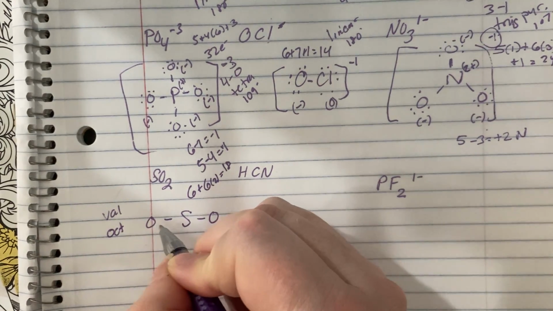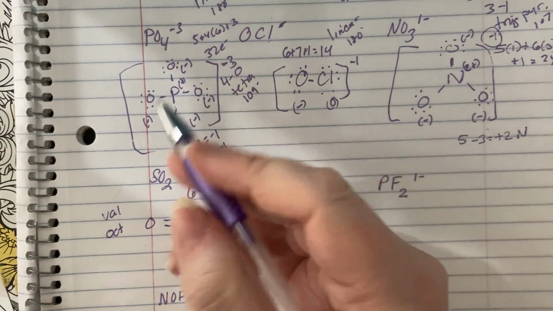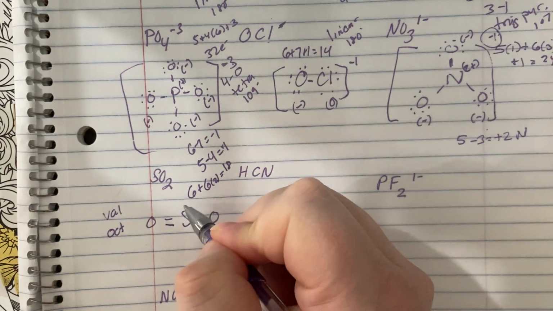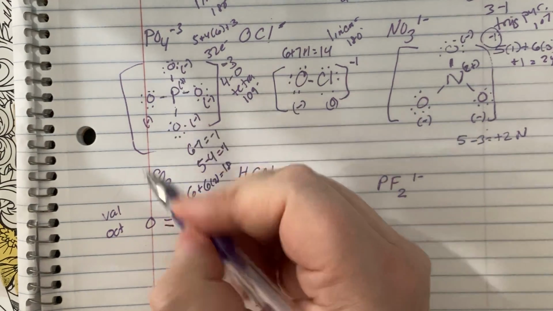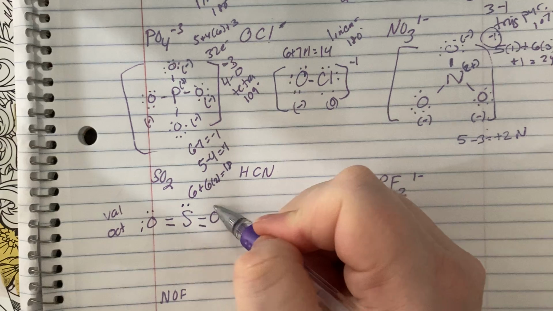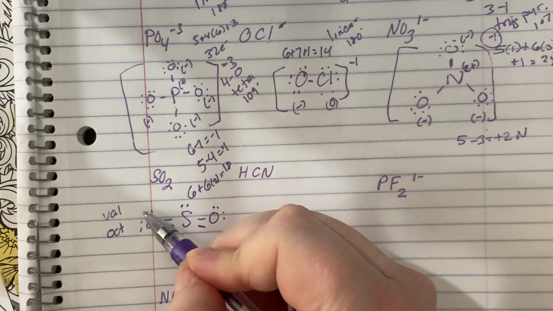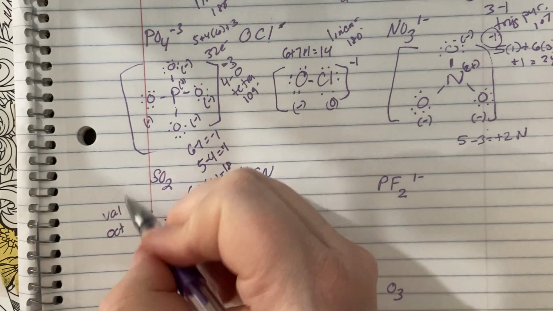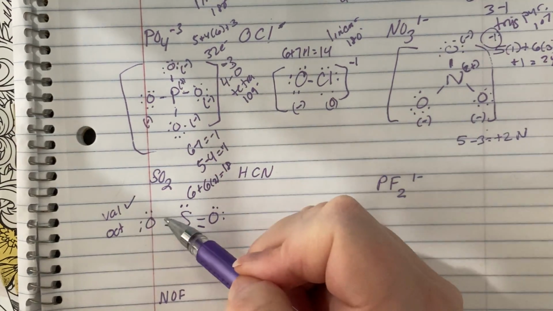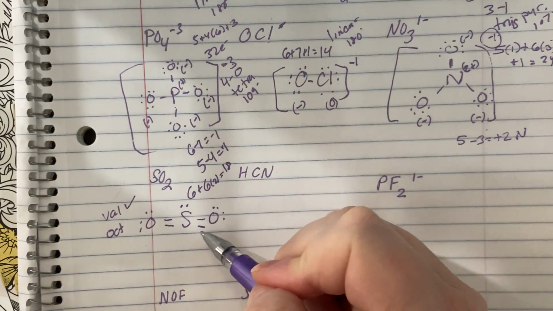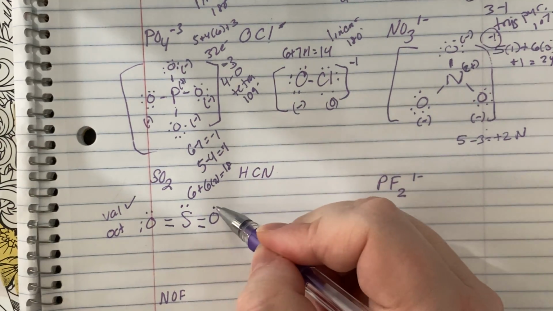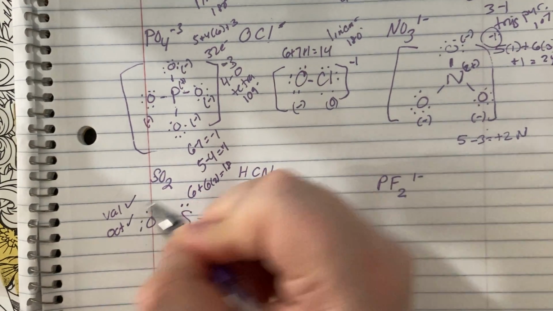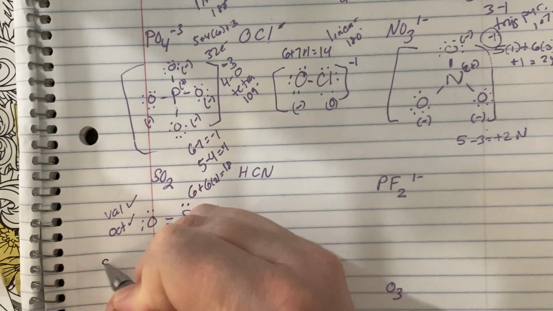Okay, so I know each of these guys wants a double bond, so I'm going to put that in. Sulfur wants 6 total. Oxygen wants 6 total. So 1, 2, 3, 4, 5, 6. 1, 2, 3, 4, 5, 6. My valences agree. 2, 4, 6, 8. 2, 4, 6, 8, 10, 2, 4, 6, 8. My octets agree. Sulfur is weird.